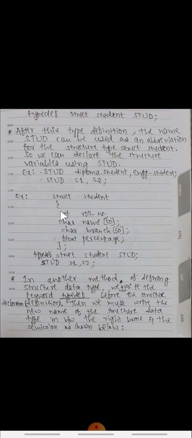Struct student, open that structure, data type is int, member is roll number, data type is char, member is name of 50, data type is char, member is branch of 50, data type is float, member is percentage. Close the structure here, and here write the statement, typedef keyword struct student stud. So here instead of using struct student, now onwards we can simply write stud. With the help of this stud, we can declare the variables stud s1, s2.